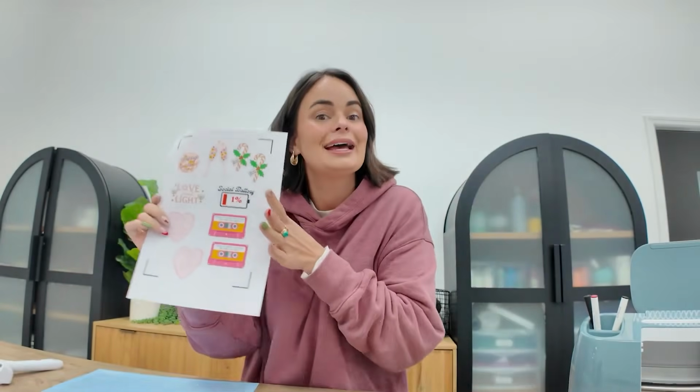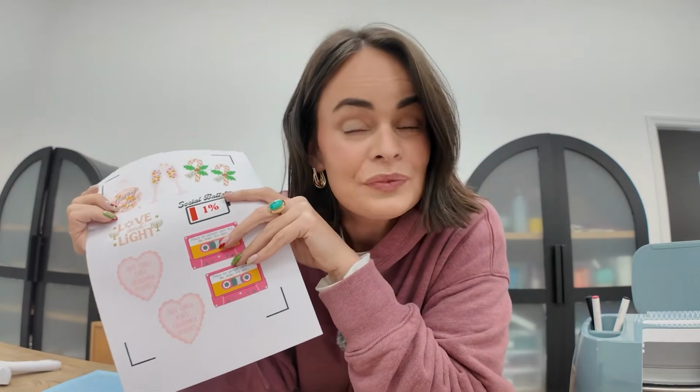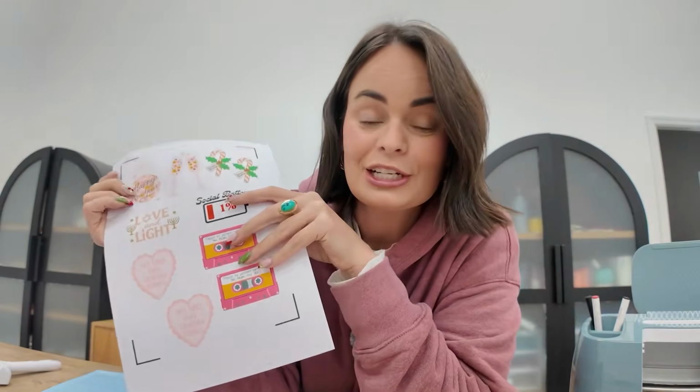Now, today we are using Tech Wrap vinyl sticker paper. This is going to be my first time using this sticker paper, and I'm just going to be honest, it's because we're out of the Cricut brand. If you want my honest opinion, the Cricut brand has the best sticker paper, especially the waterproof sticker set on the market right now. I will say it's a little bit more pricey than normal.